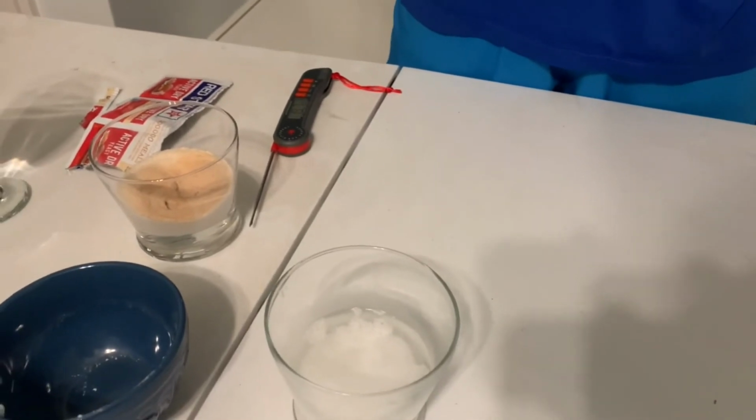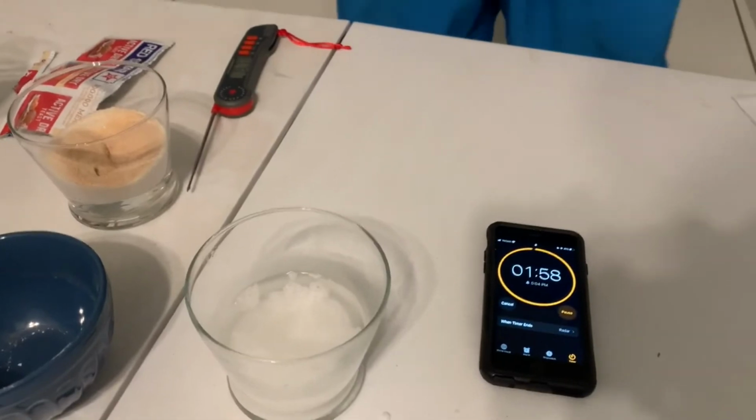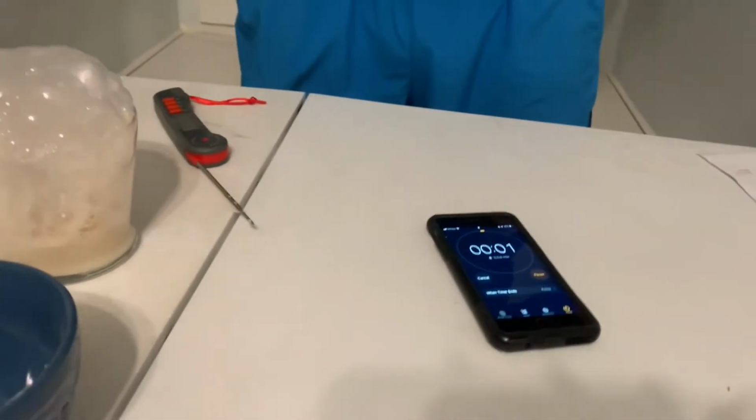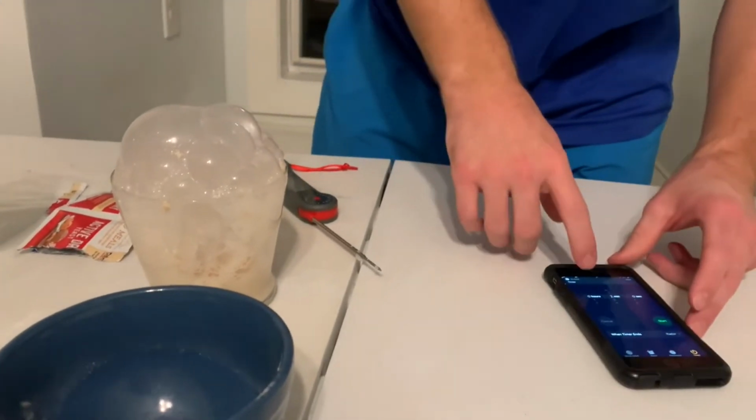We're going to set our timer for 2 minutes. All right, now we're going to wait 2 minutes and come back, and we're going to get our results. Oh, not that one. All right, our timer is up.